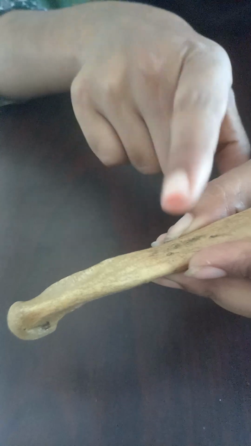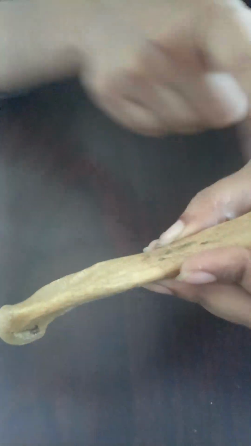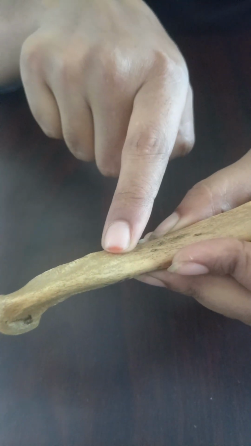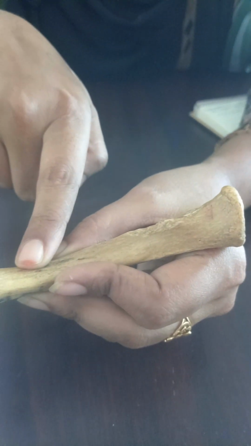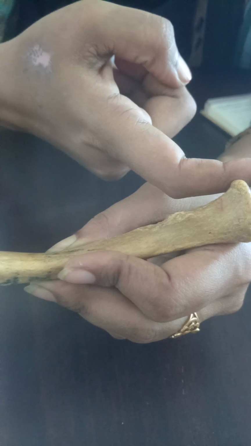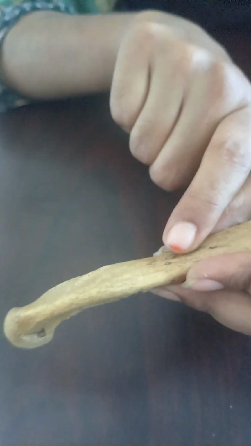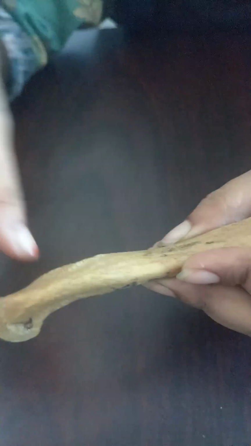So we know that opposite to the direction of the nutrient foramen there is a growing end. So we can say the growing end of the clavicle is directed from the acromial end toward the sternal end, as the direction of the nutrient foramen is to the acromial end.